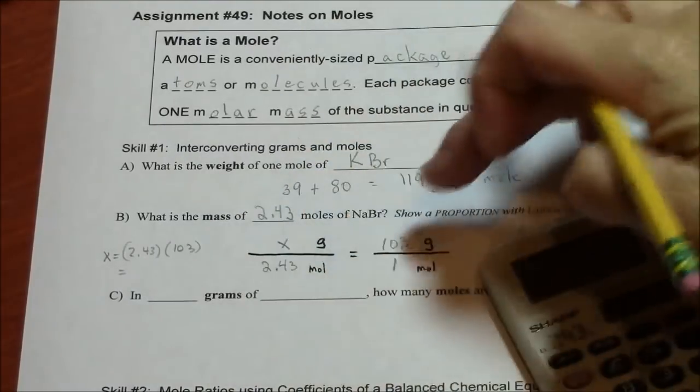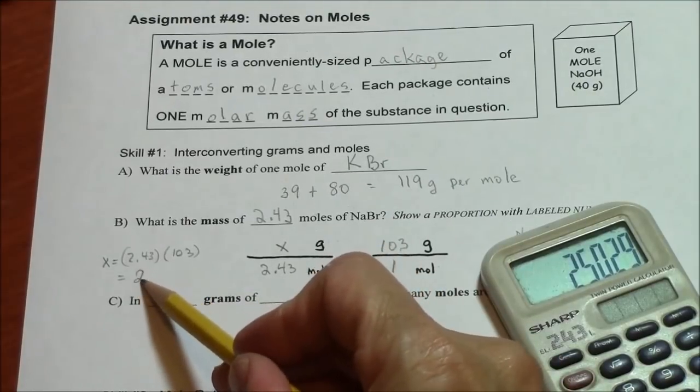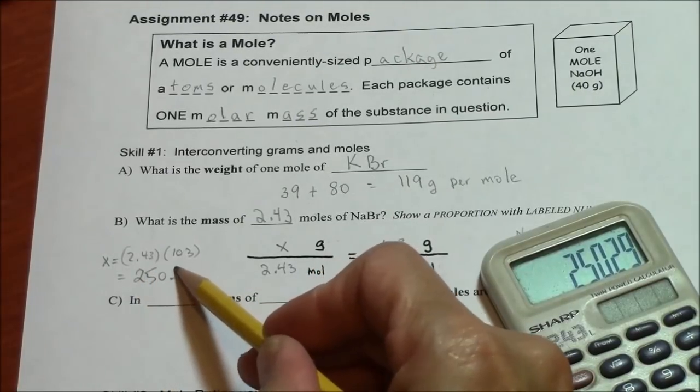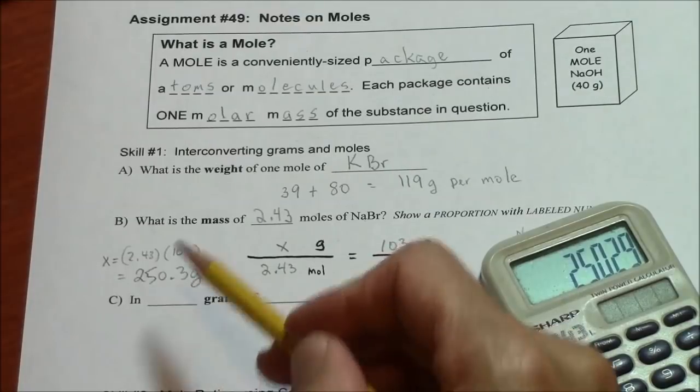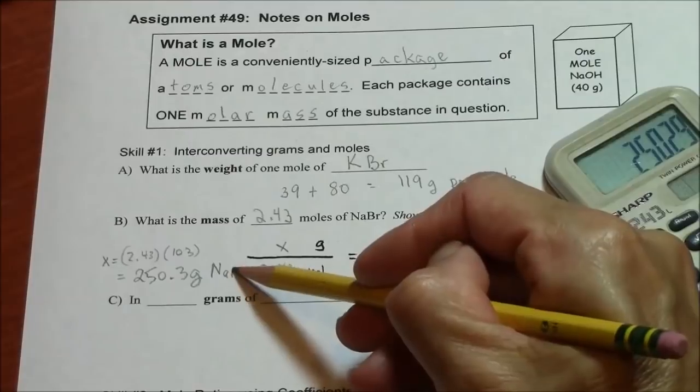Here I'm doing 2.43 times 103, which gives me my answer. 250.3 grams of NaBr is my official answer.